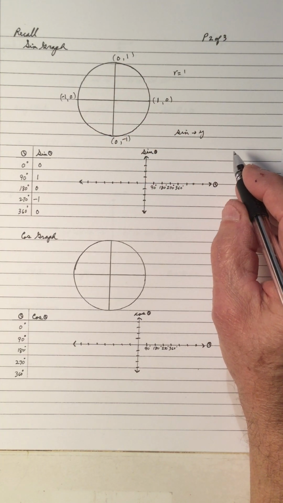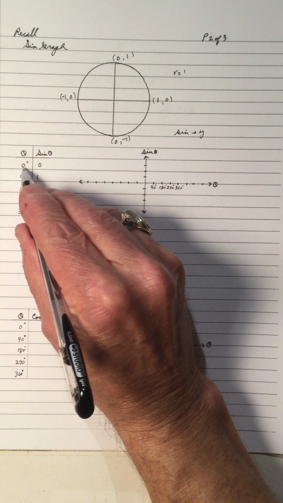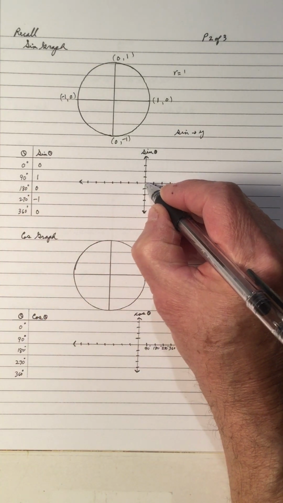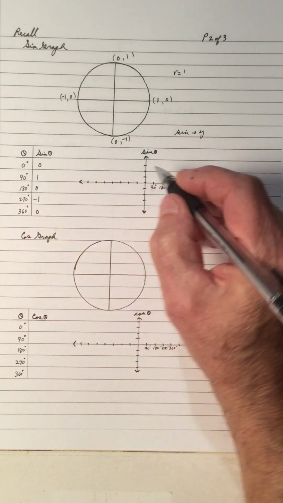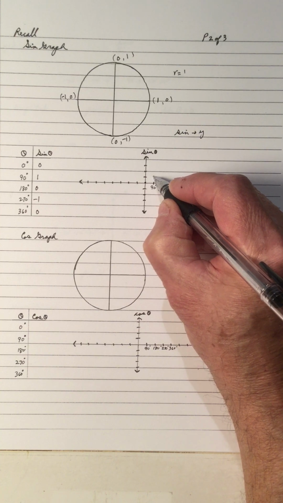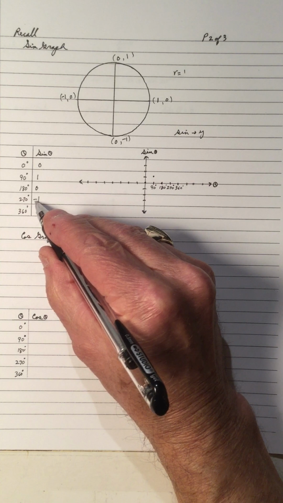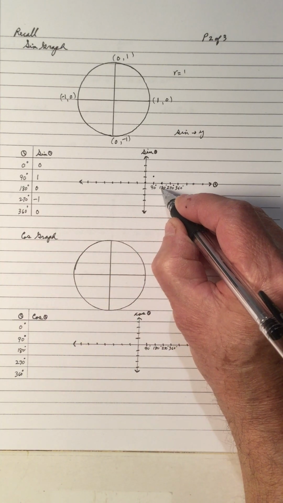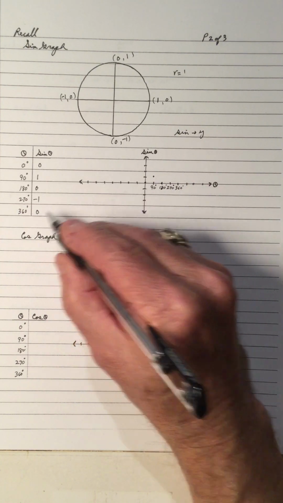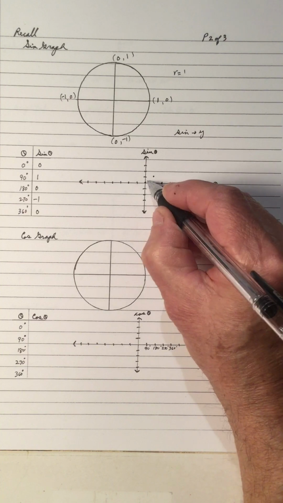Now let's look at the graph of this. At 0 degrees, we get a 0. At 90 degrees, we have a 1. At 180 degrees, we have a 0. 270 degrees, we have a negative 1. At 360 degrees, we have a 0.